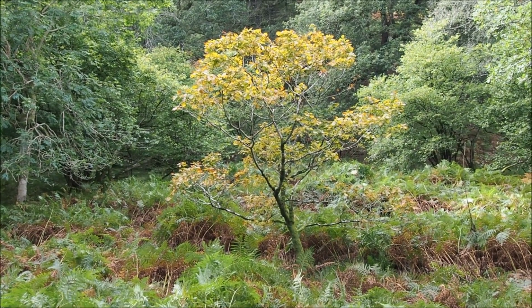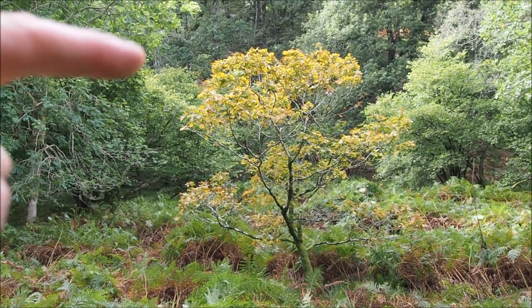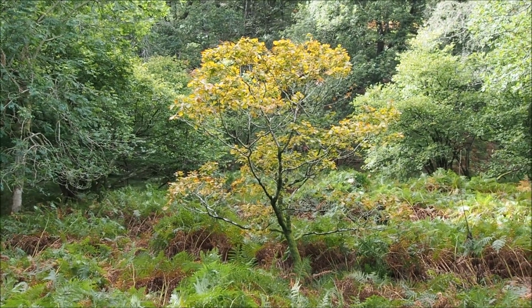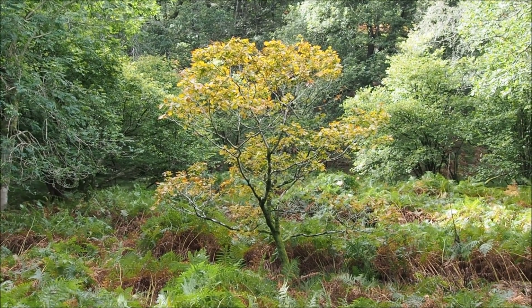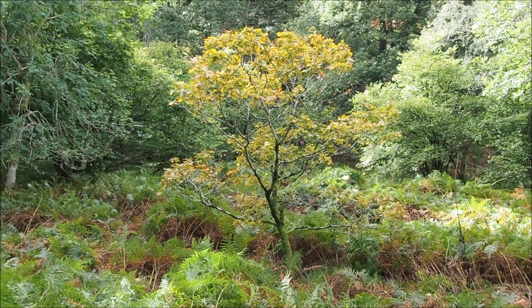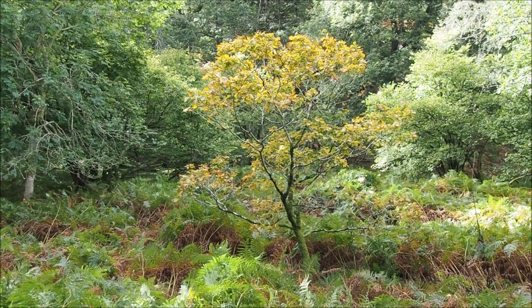quite a nice scene. But I think I would wait for the sun to go in. I think the bright areas here and around are actually dominating quite a lot, so I think I would wait for the sun to go in. But I'm going to frame that up and I'm going to give that a go. If it comes out okay, you will see it shortly.